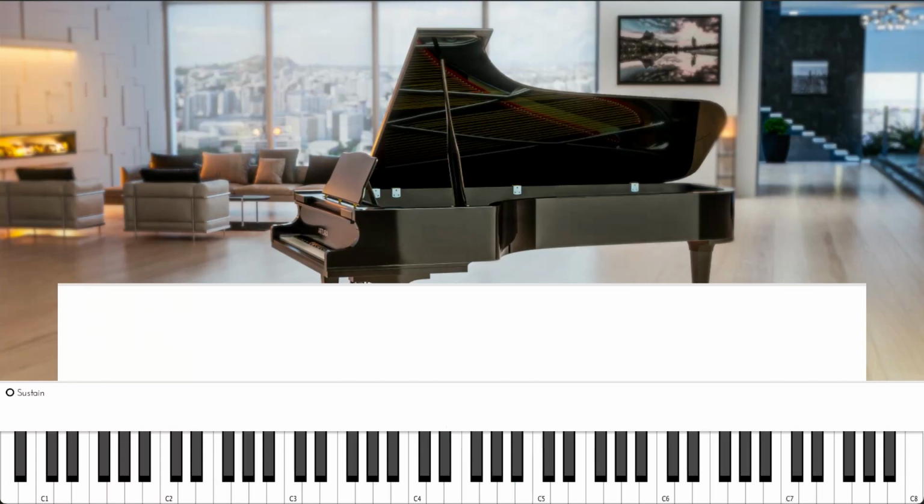And then the fourth chord is going to be F sharp minor. And then we're going to go to A flat minor. Okay. And then we go to A. And then it's a B chord. And there you go.